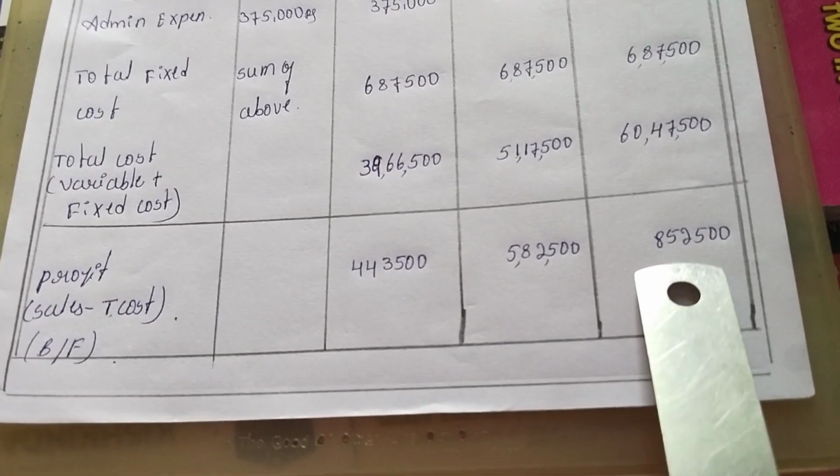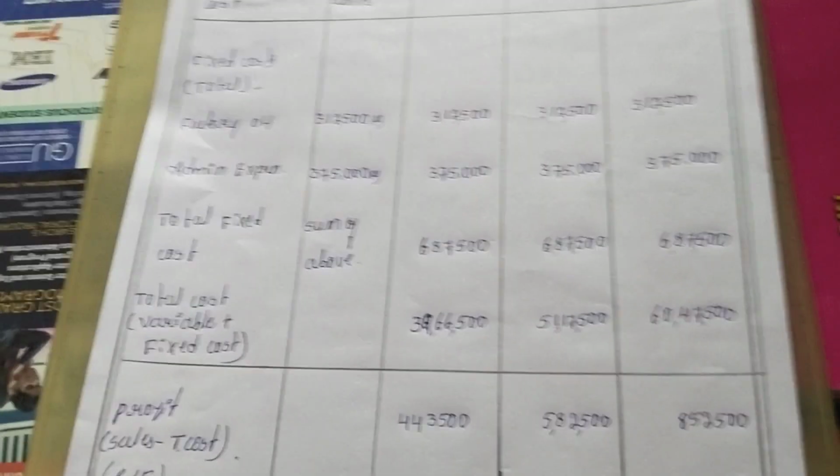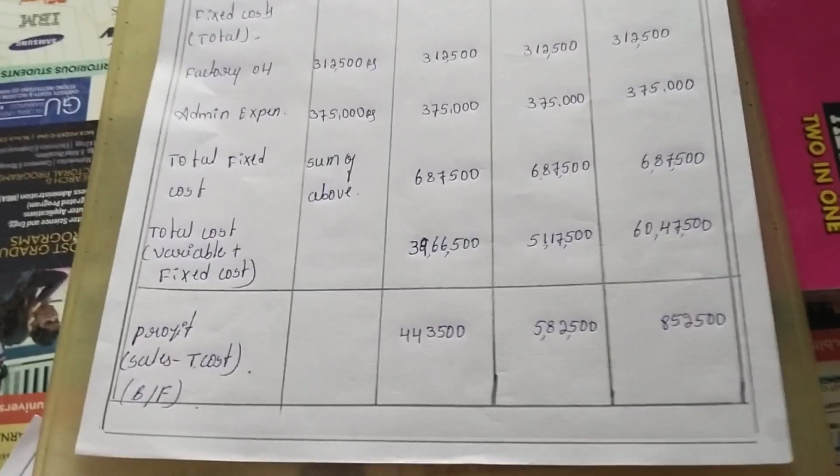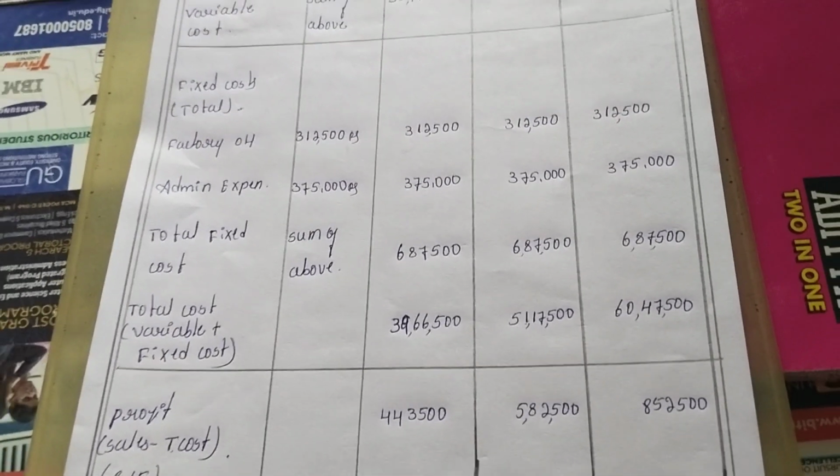So we have 8,52,500 at 100% capacity. This is the formula. This is the correct method to calculate the profit in a flexible budget at 60%, 80% and 100%. Thank you.